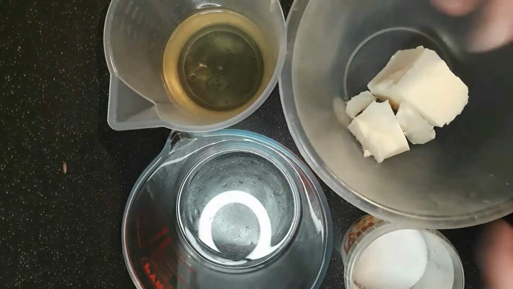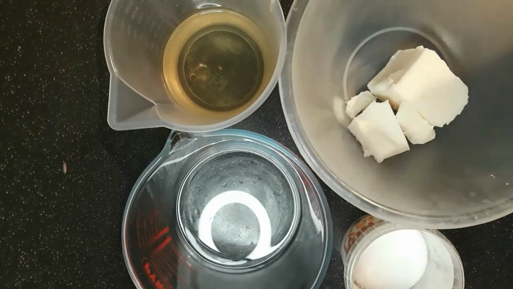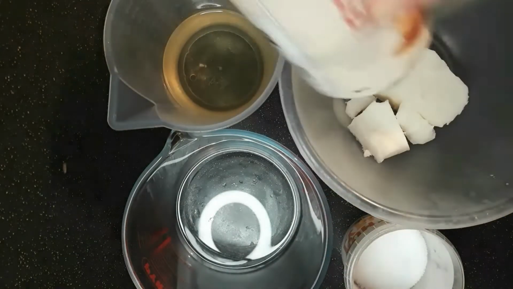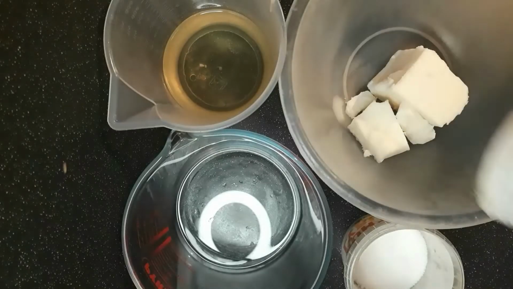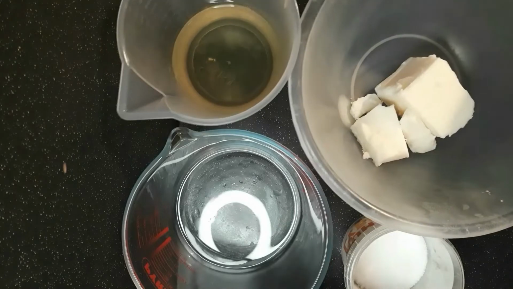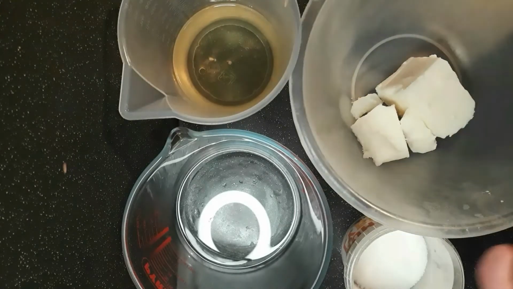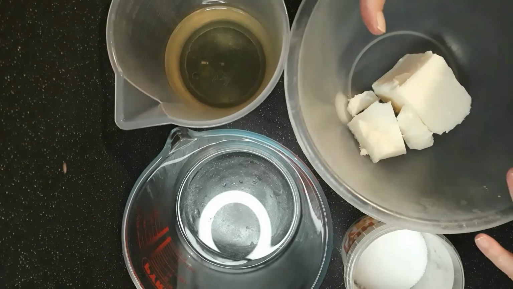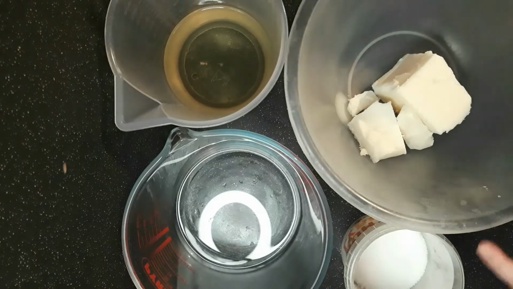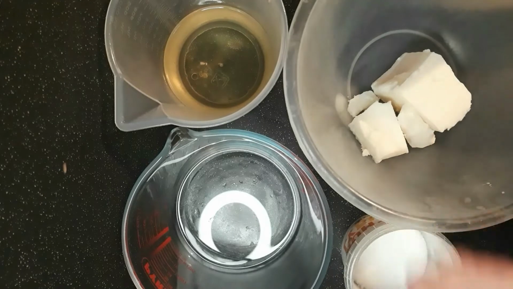So I'm just making a really small batch in an old gravy granules container. I'm going to be using 300 grams worth of oil, so 50-50 rapeseed oil, or if you're in the US, that's canola, and coconut oil.